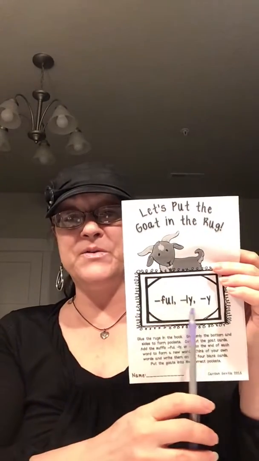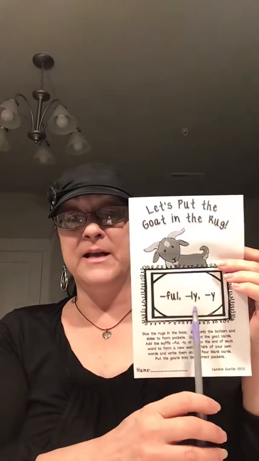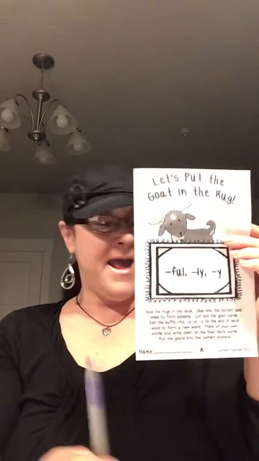So what are we going to be doing here? Well, we can see we're going to be using our suffixes of full, ly, and y. And we also are going to be using these little goats that have base words on them. And also the little rugs here. All that you're going to do here is color each rug. And then you will cut those out. You want to do a nice job cutting each of those rugs out.